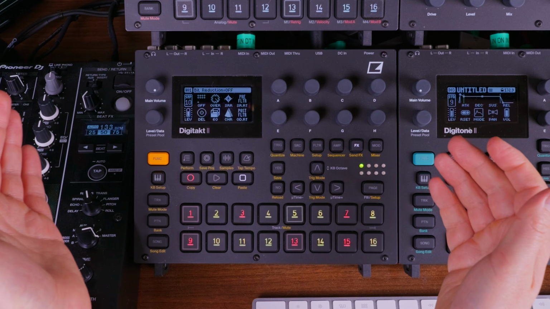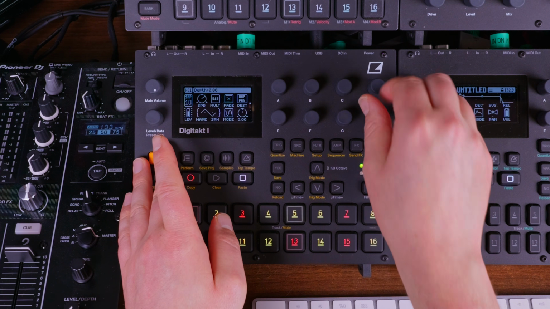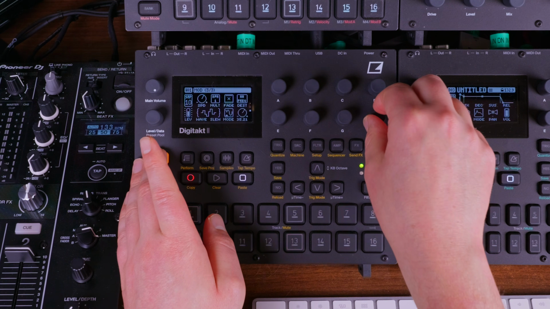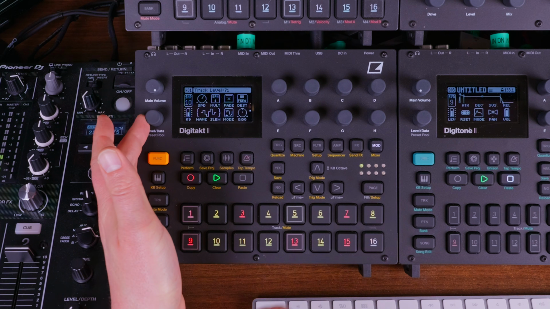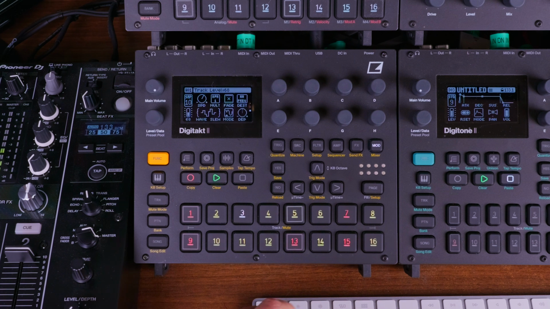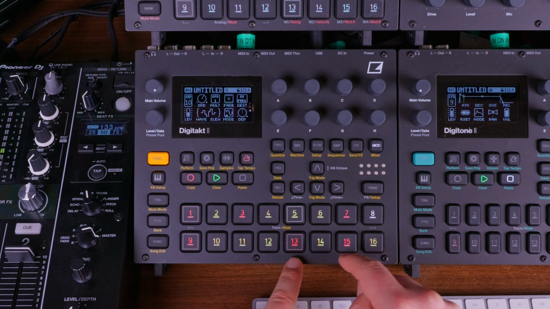This is just how you do it on any Elektron machine, just mess about until it works. Let's get rid of all of these LFOs and see if that cleans it up a little bit. Just want to check the grid timing on these.